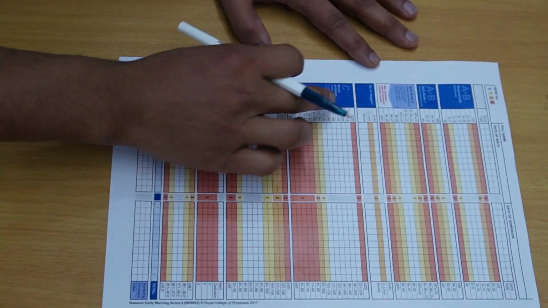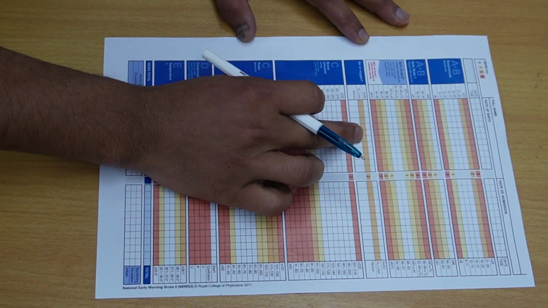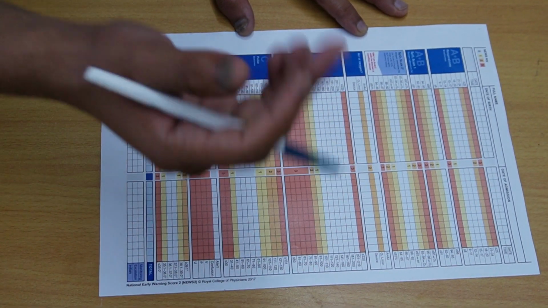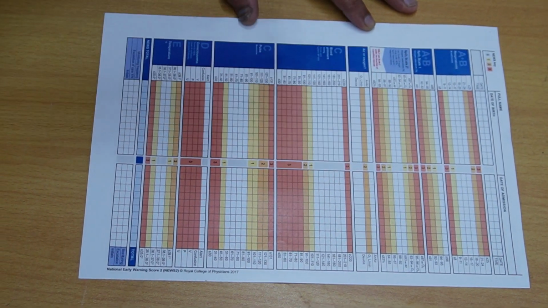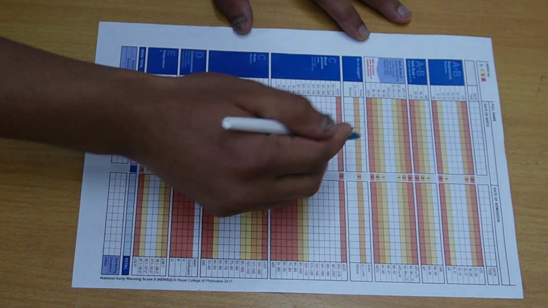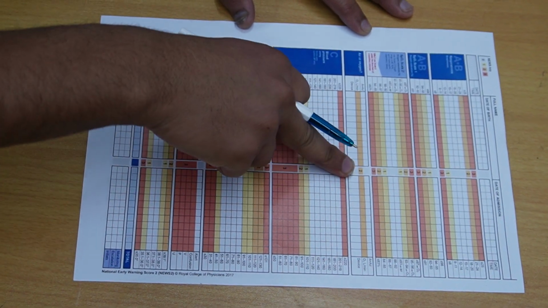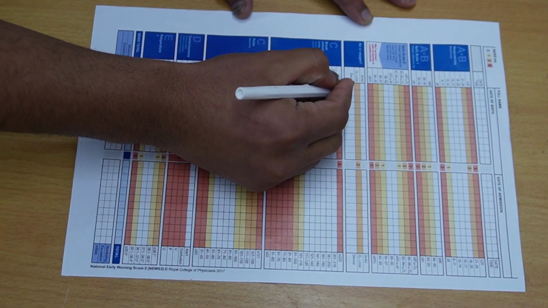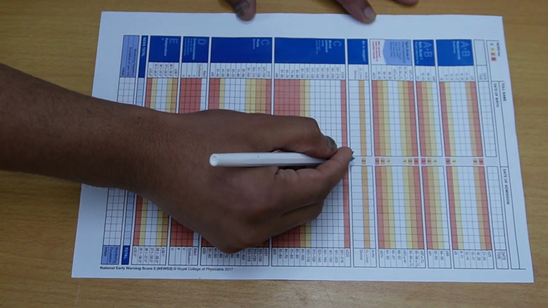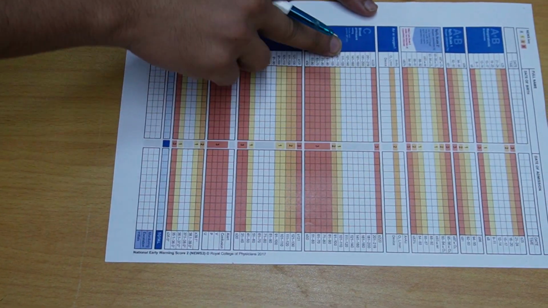Next, this is simple. If the patient is on oxygen or room air: if he is on room air, he is going to get a score of 0, and if on any oxygen, even 1 liter, 2 liter, anything, we need to put a dot, and that score would be 2. Then we can write the name of the device the patient is on here, which definitely is not going to get any score.